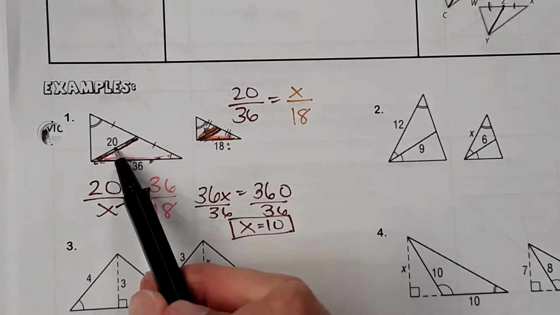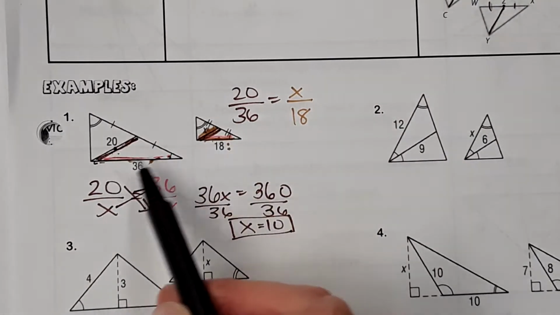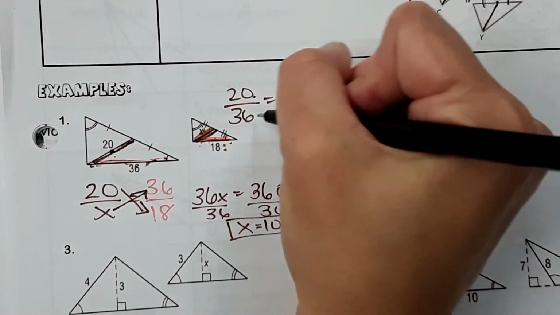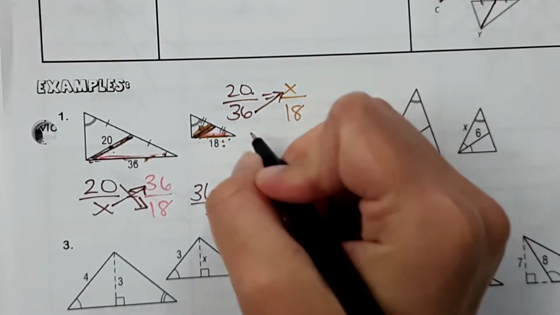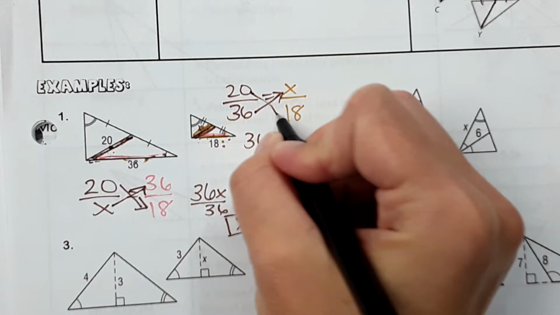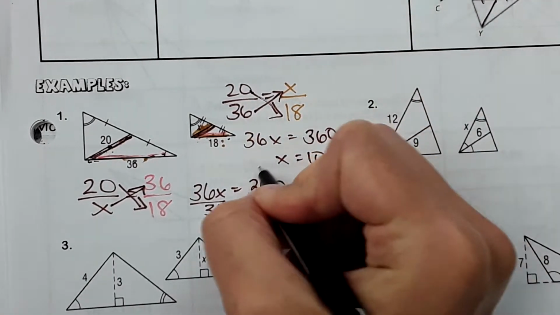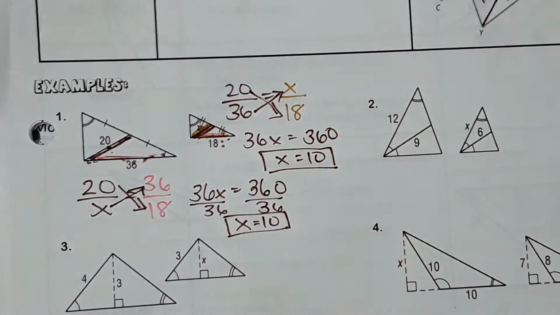So this is the one that we set up that was median to median and side length to side length. This one we set up median to side length, median to side length. And as you'll notice, when you go to solve it out, it comes out to the exact same thing. So either way, you get the same answer.